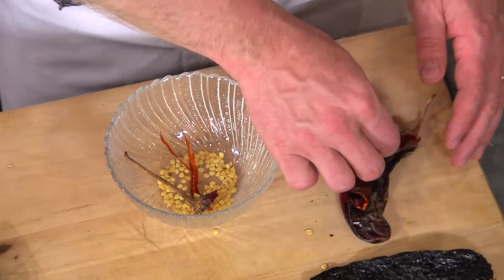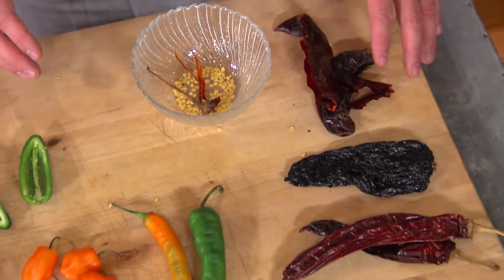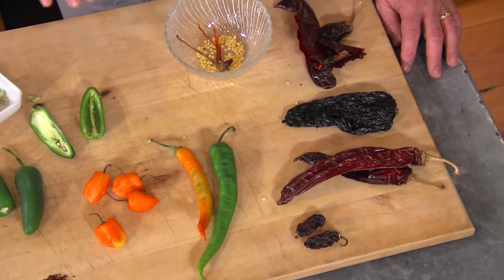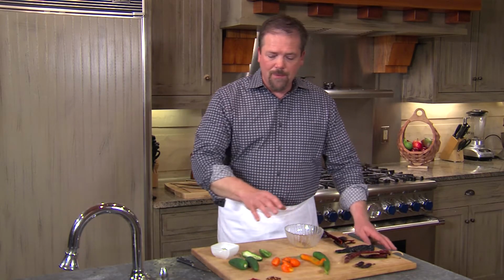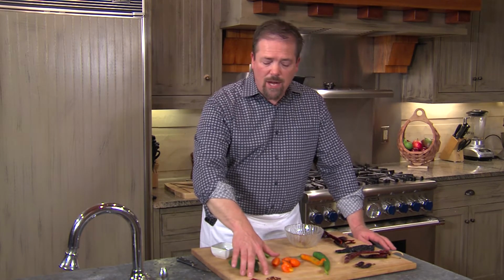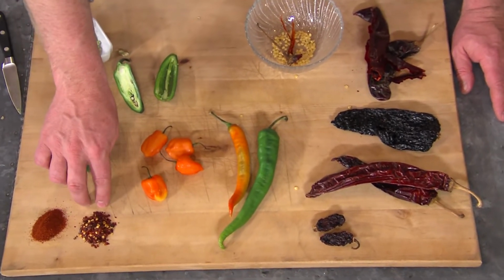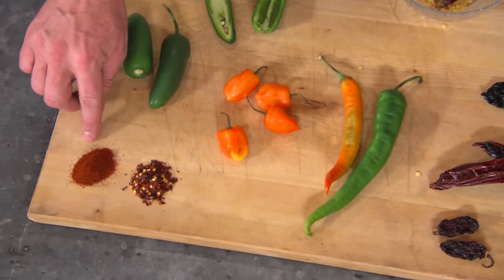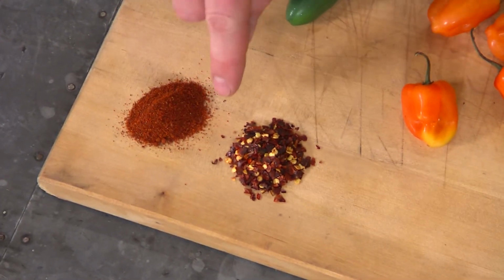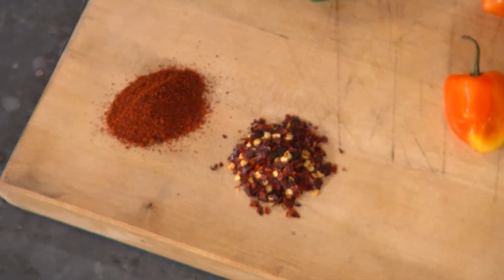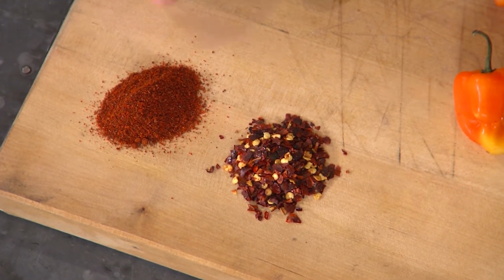There's a lot of things that you can do with dried chilies. You can rehydrate them in water and turn them into salsas, into moles, into marinades. You can also buy them ground up. Because if we have, for instance, these chili flakes, that started as a whole chili, or this right over here, which is ground up cayenne, very spicy, and that started from a dried chili that's called a cayenne.